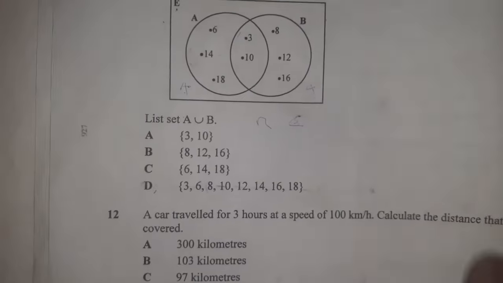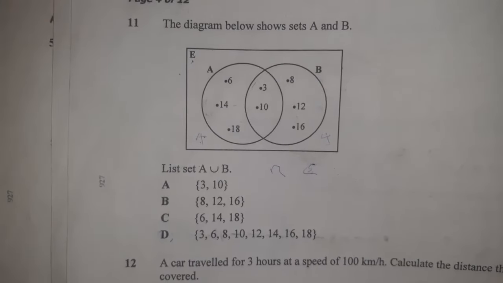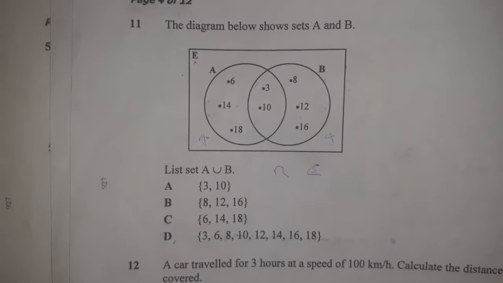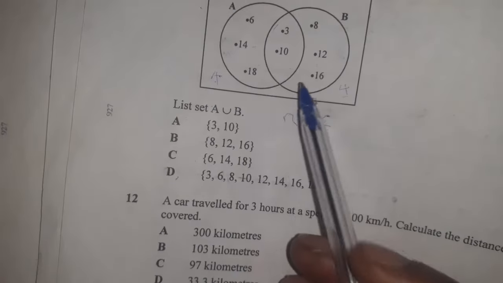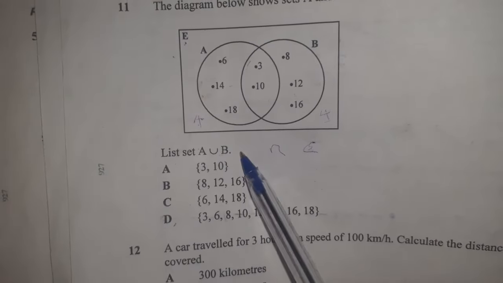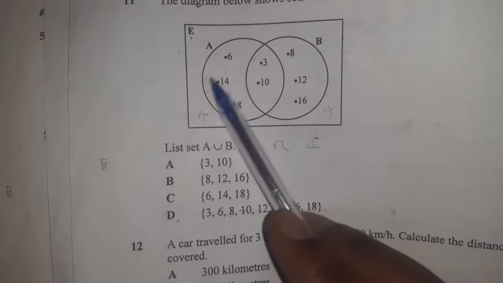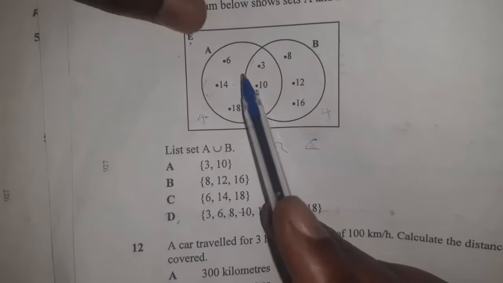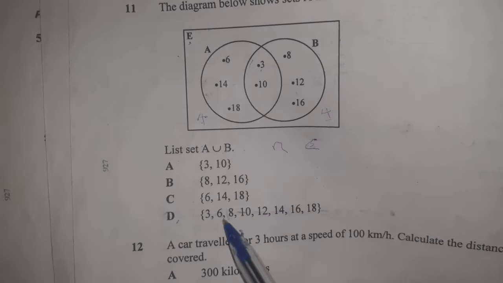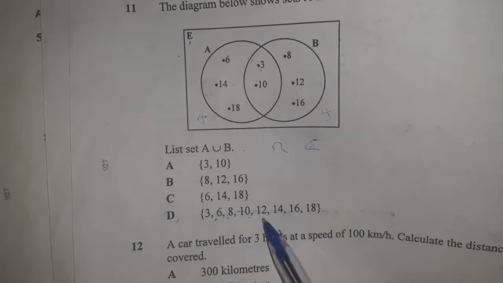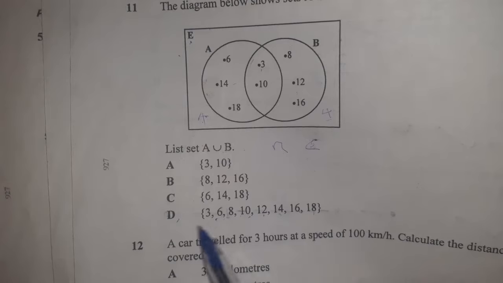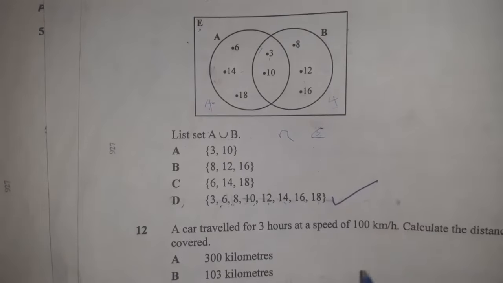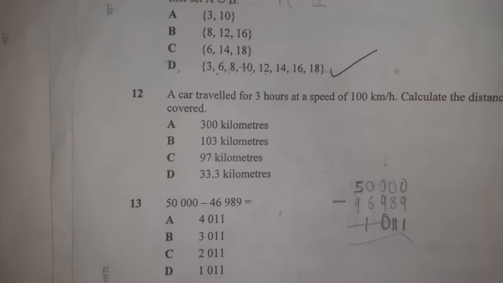We are moving on. Question 11, the diagram below shows sets A and B. List set A union B. So this is all the elements that are found in A and B. In other words, we want all these elements here. We're going to start with 3, 6, 8, 10, 12, 14, 16, and 18. So it's this one here, D. D is our answer.